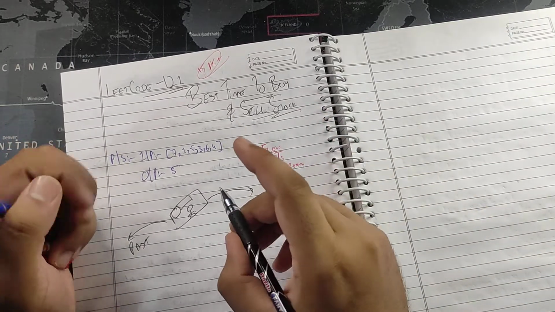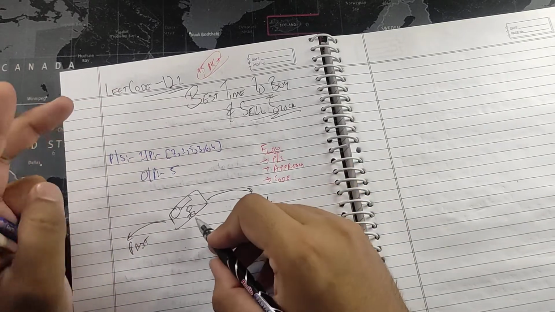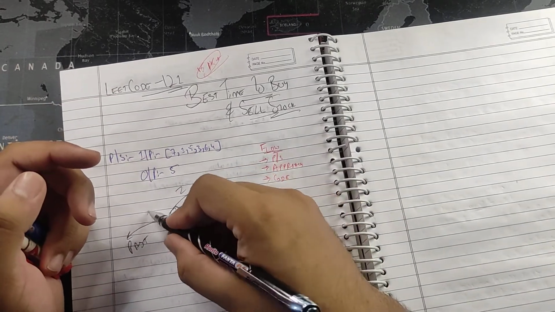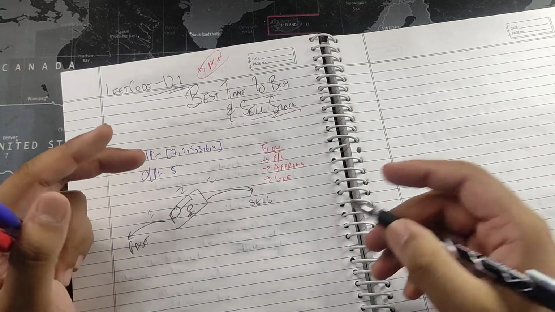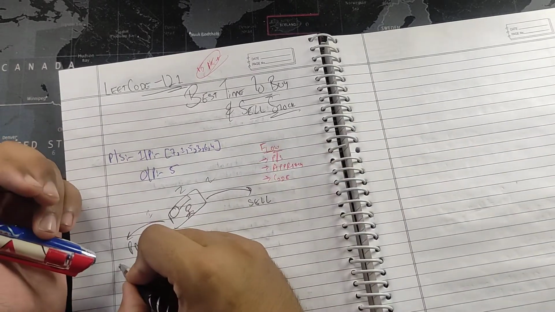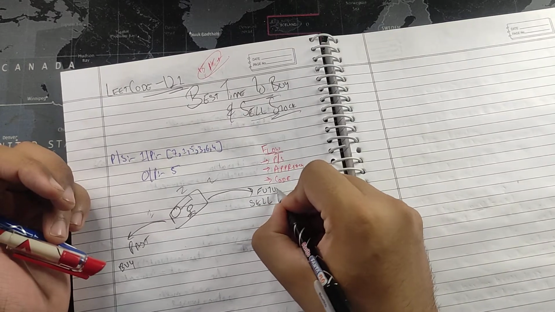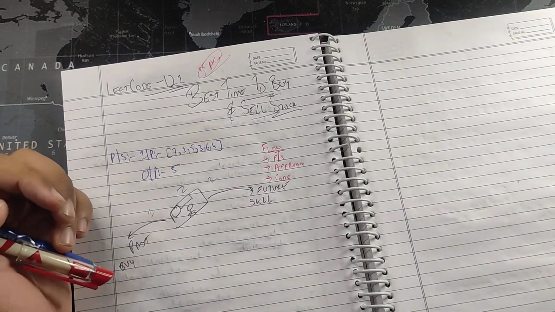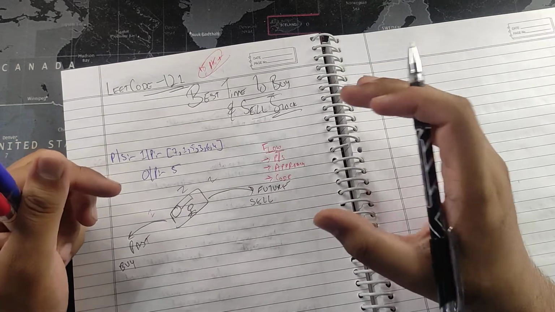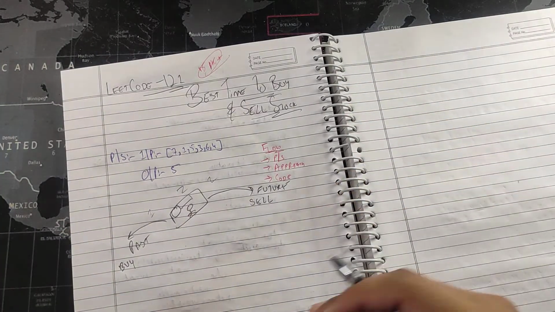Let's say the time machine has two batteries, so one battery will work to go to the past and one battery will work to go to the future to sell it. So in the past we want to buy, and this is the future. I hope the problem statement is making some sense, what the question is saying, and we have to return the maximum profit you can get.